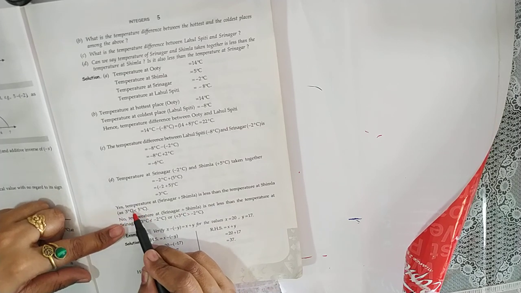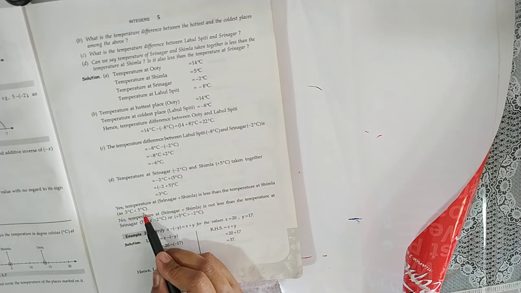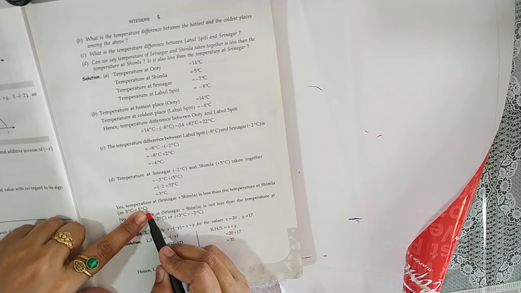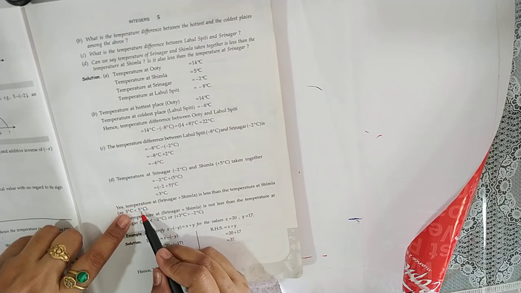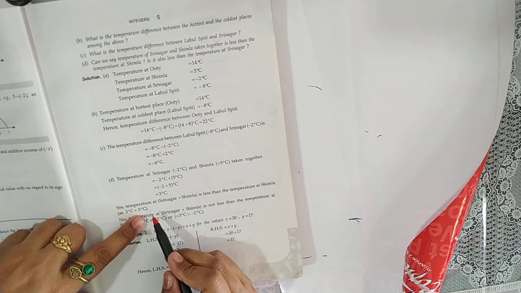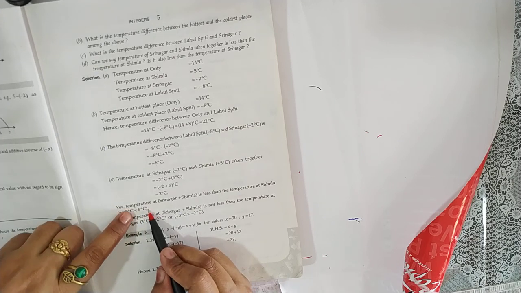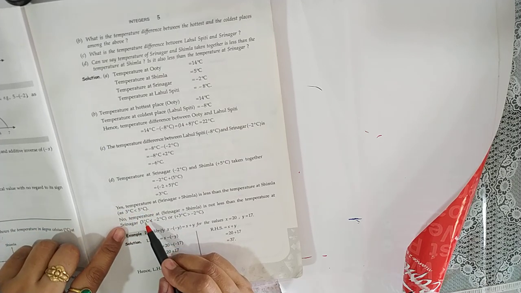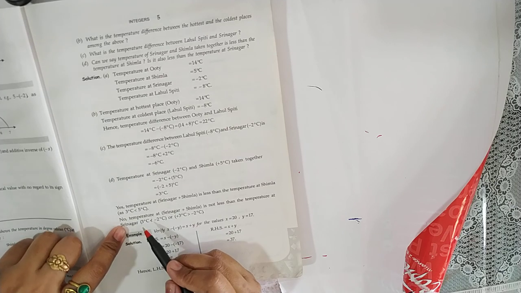So 3 degrees Celsius is less than 5 degrees Celsius. It means yes, we can say that the temperature of Srinagar and Shimla taken together is less than the temperature at Shimla.